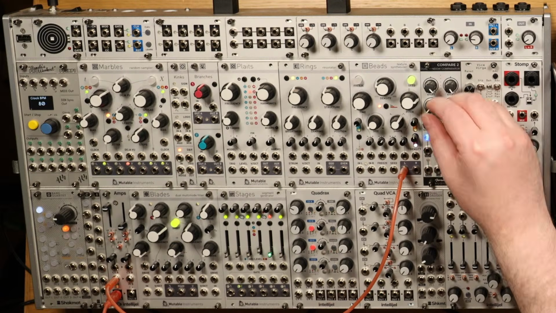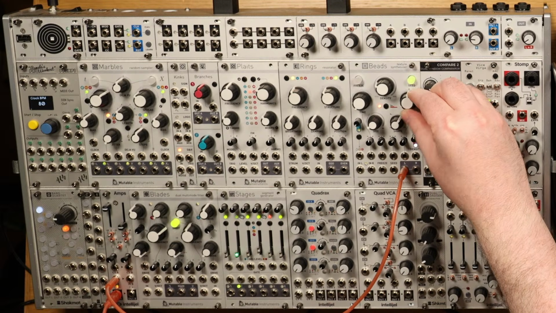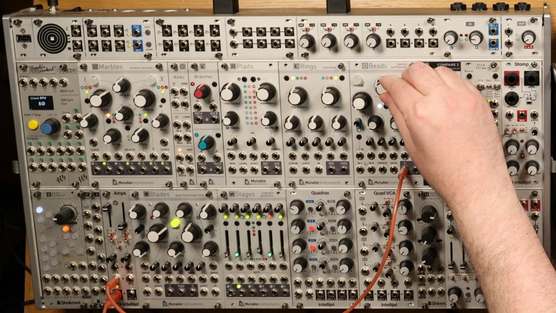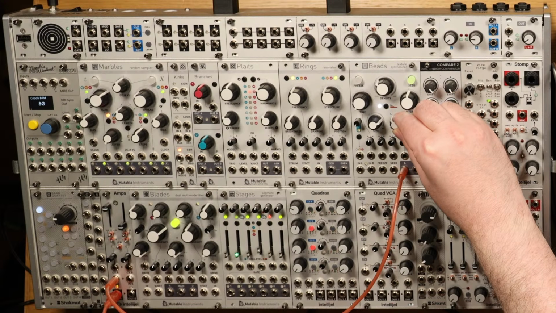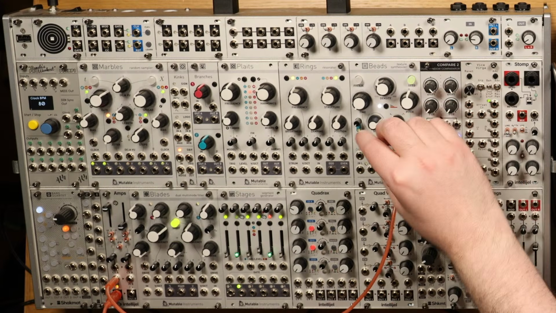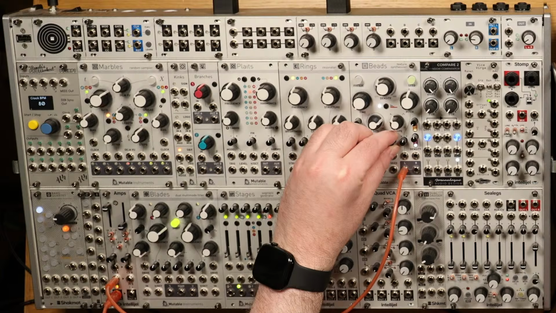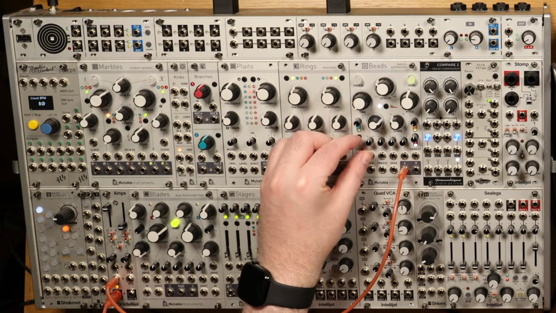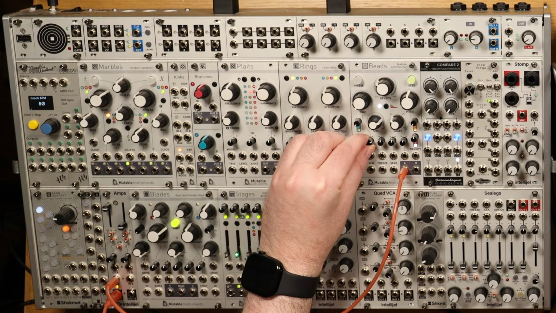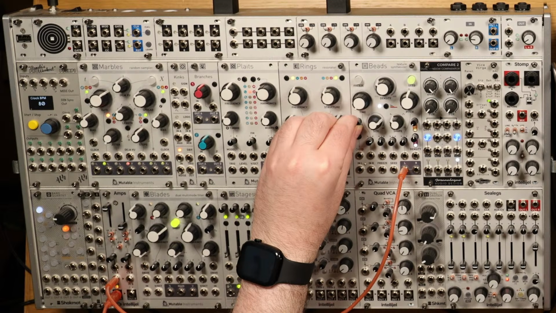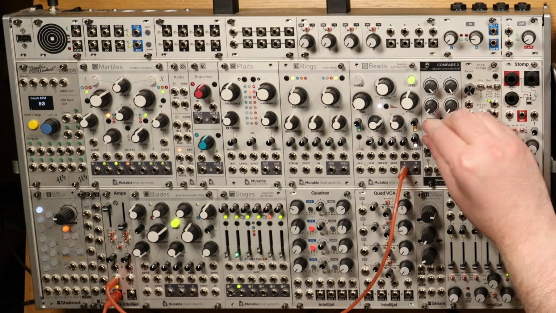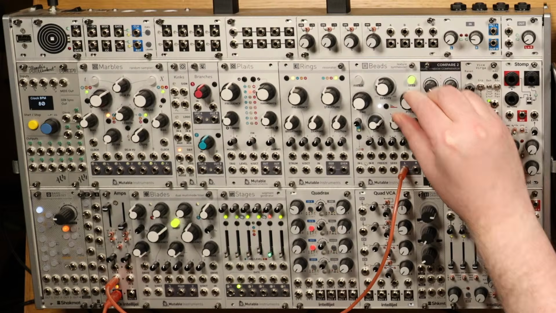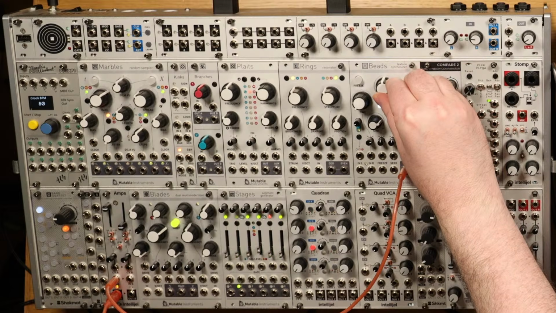Let's turn this off. So Beads is just in wavetable mode, producing a continuous tone when there's no audio input plugged in. I'll modulate the time so it'll change the wave from the table a bit. Get some reverb going, just so we have a sound to work with.